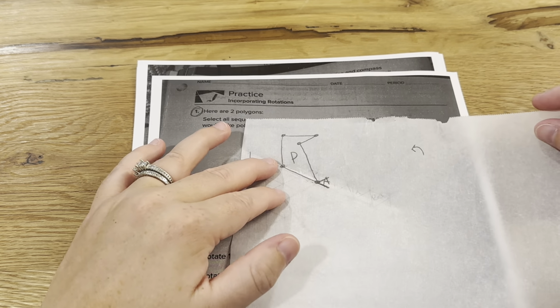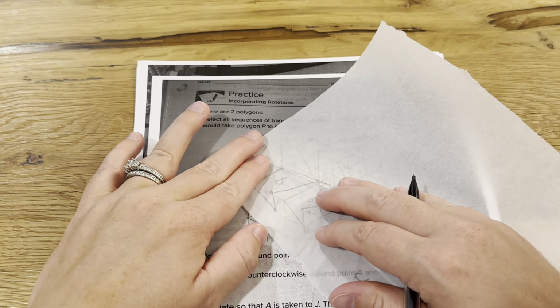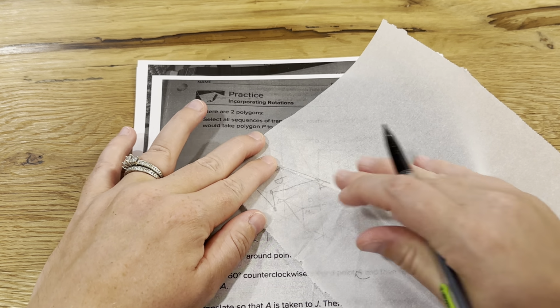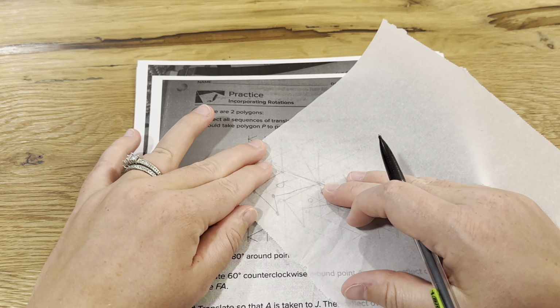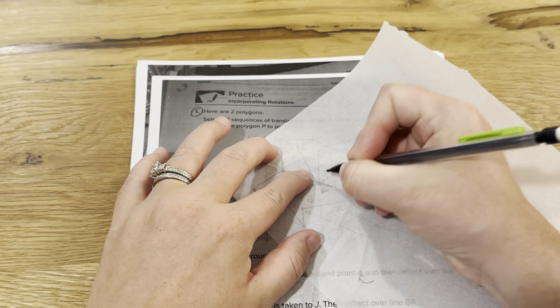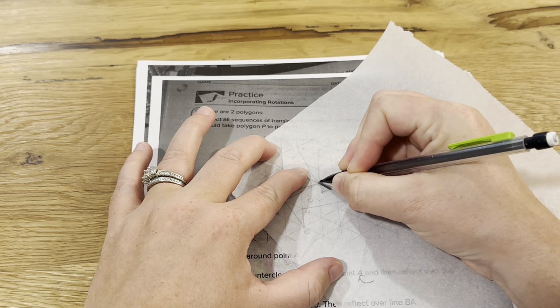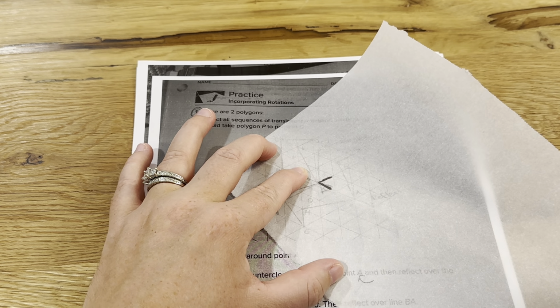E, reflect over line AB. So kind of like that. And then rotate it 60 degrees counterclockwise. Okay, so I'm going to draw, here is, as close as I can see, one part of a triangle.